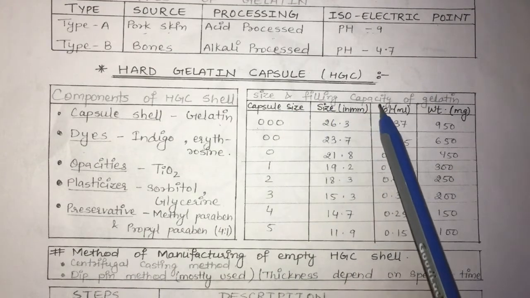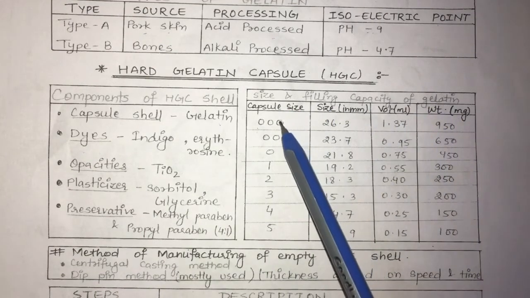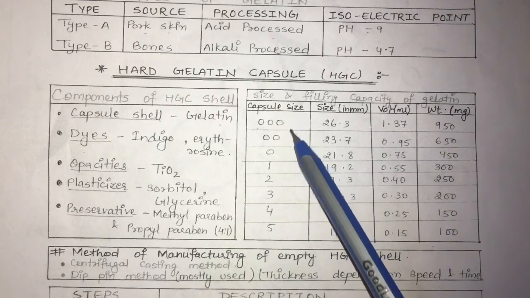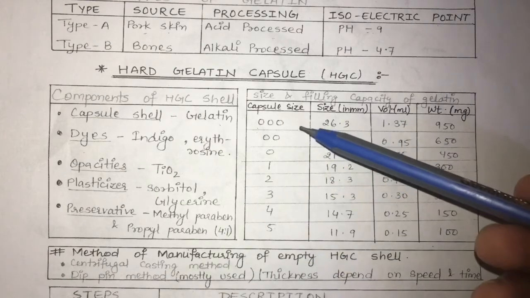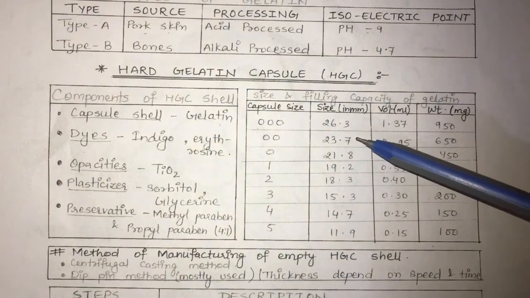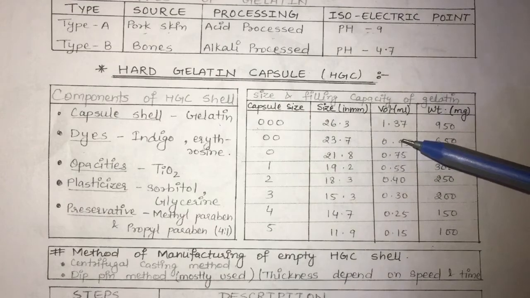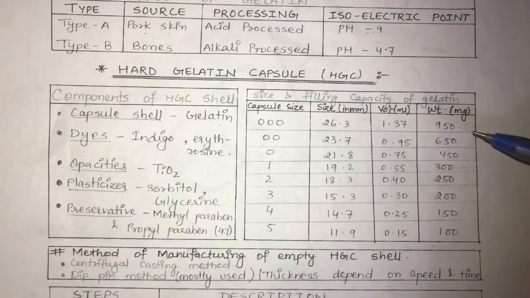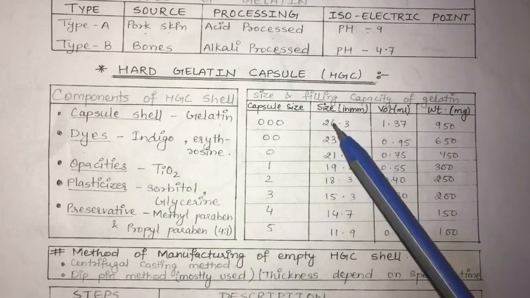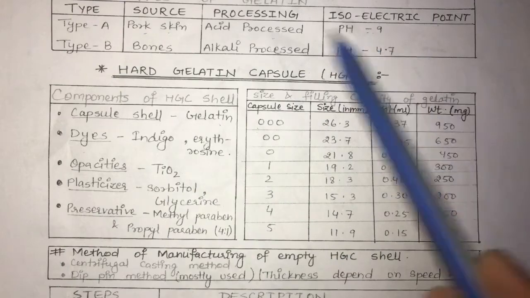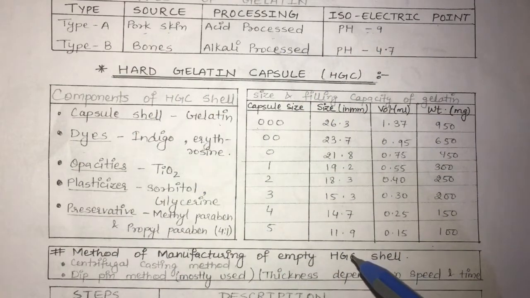Size and filling capacity of gelatin capsules. You can see the number is increasing in ascending order. If the number increases, then the size is decreasing, and when the size decreases, the volume also decreases, and the weight in mg increases, as you can see in the picture. This is very important for the GPAT and NIPER exams.